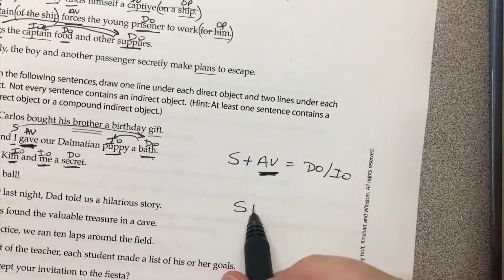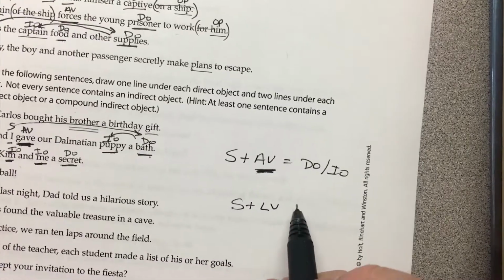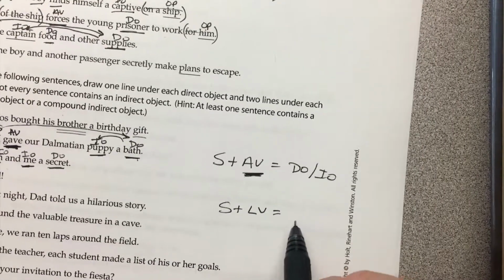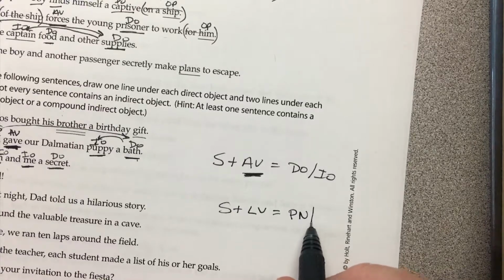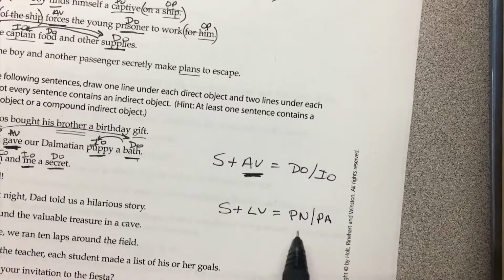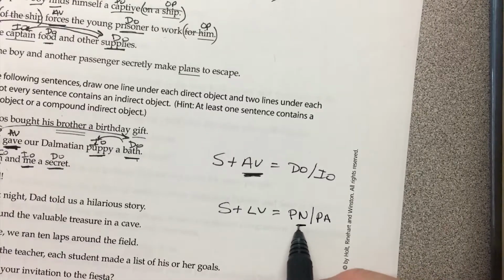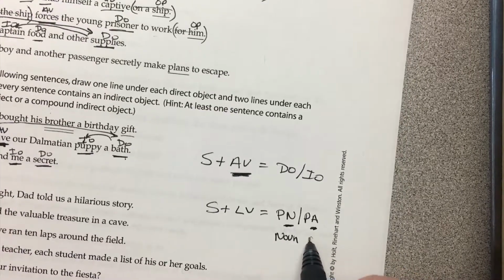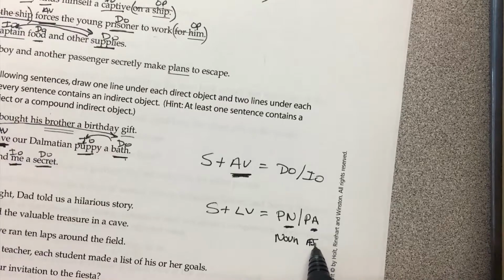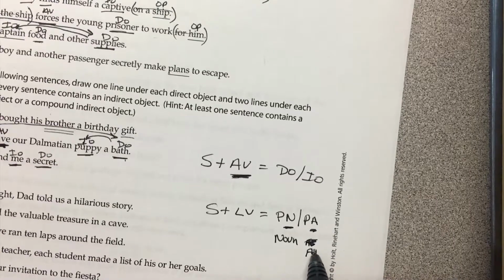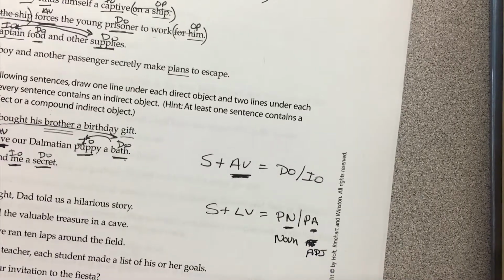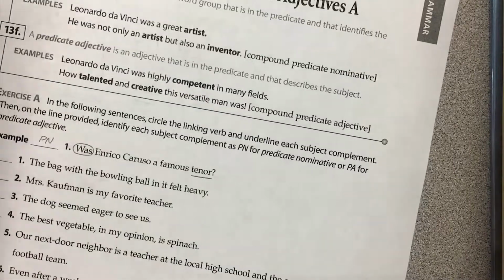So what happens if you have a linking verb? Well, that changes our outcome, because now we are looking for a predicate nominative and a predicate adjective. The only difference is nominative means basically noun, and adjective, well, no joke, it means adjective. So noun and adjective, that's the only difference here. So let me show you how this works.